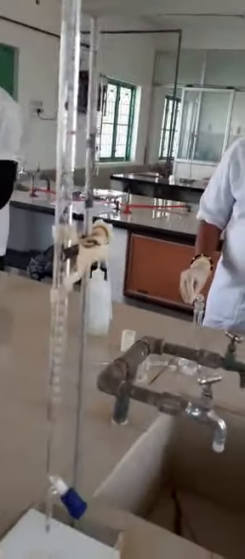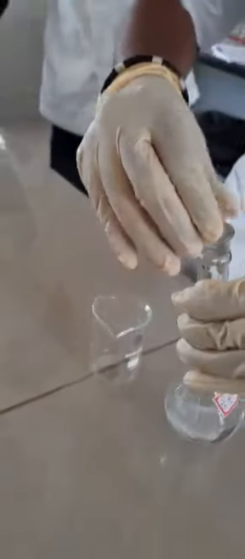Okay. Now you can fill your burette meantime with NaOH solution, which is taken as the titrant. Now from this, take the potassium biphthalate solution in a beaker and pipette 10 ml of it.